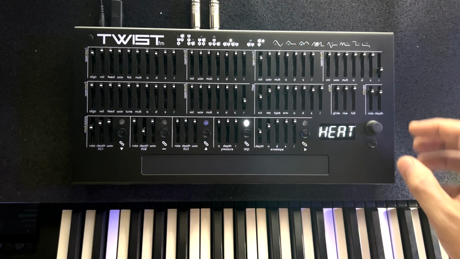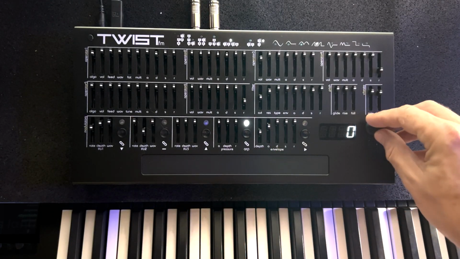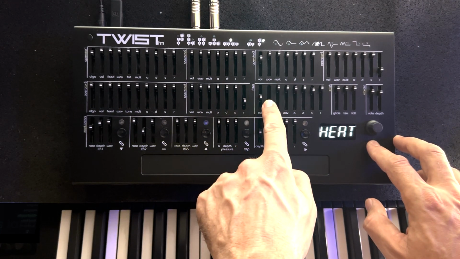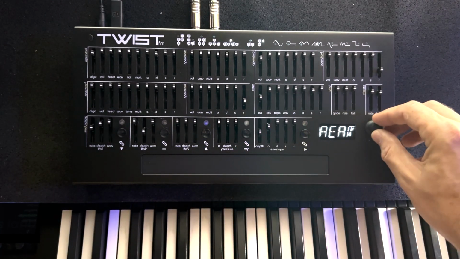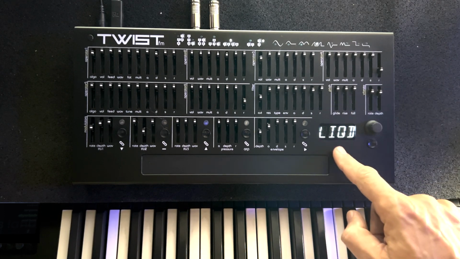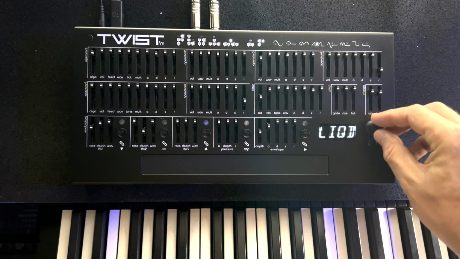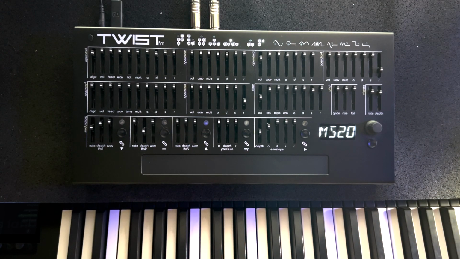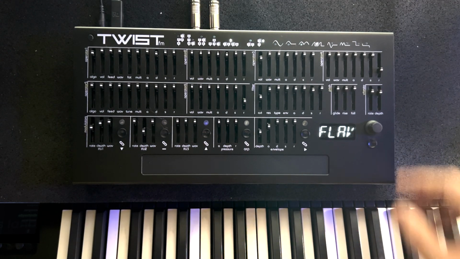The heat parameter sets the amount of drive into the filter. You can also set the heat by holding the menu and adjusting the resonance fader. The flavor parameter reconfigures the resonance circuitry of the filter. Liquid mode offers a smooth filter with gentle resonance. MS-20 mode is a highly resonant filter with xenodiodes.